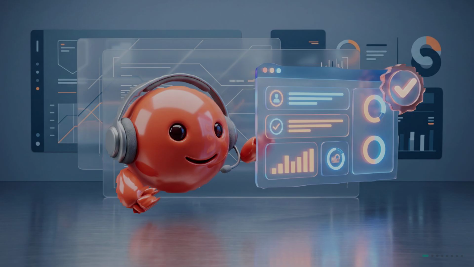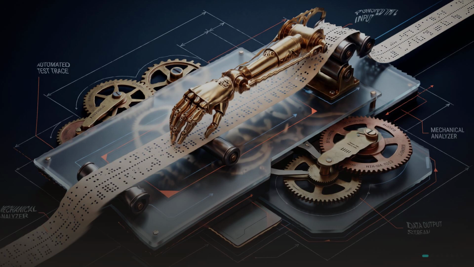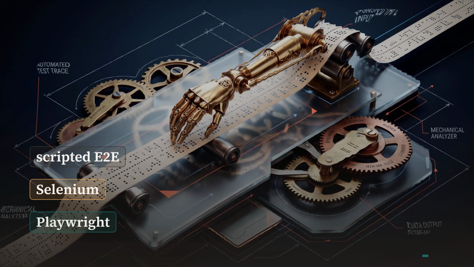Every engineer has the same first reaction to this idea. An AI agent that operates your application and verifies the result? We already have that. It's called Playwright. Selenium did it 20 years ago. This is scripted end-to-end testing with a very expensive middleman.